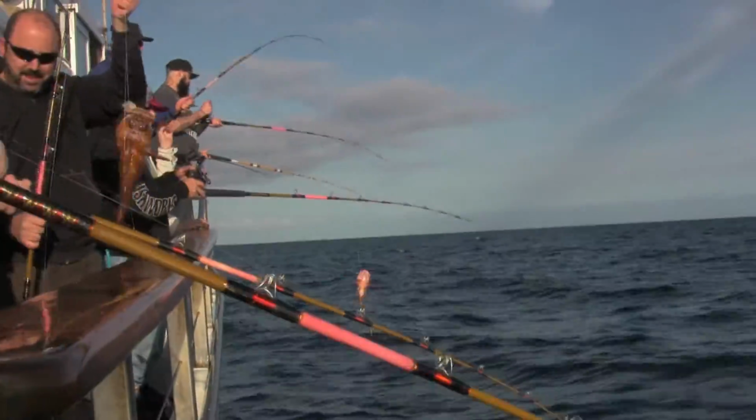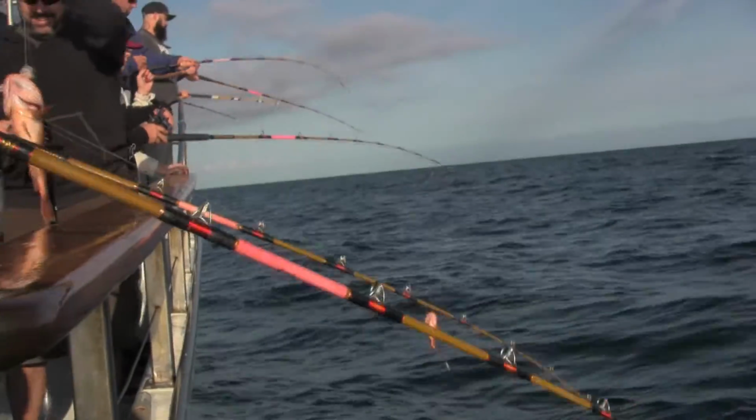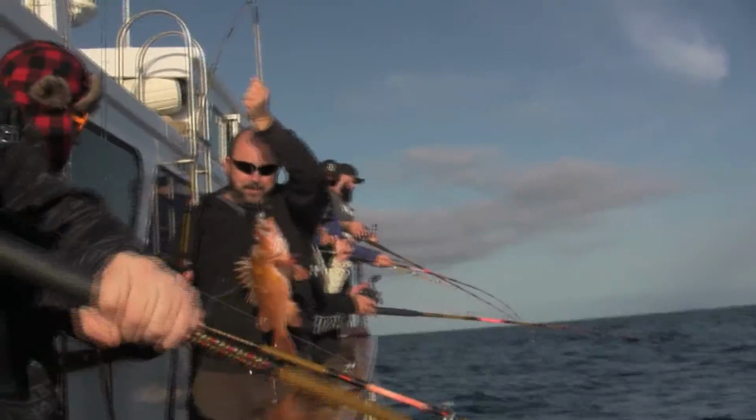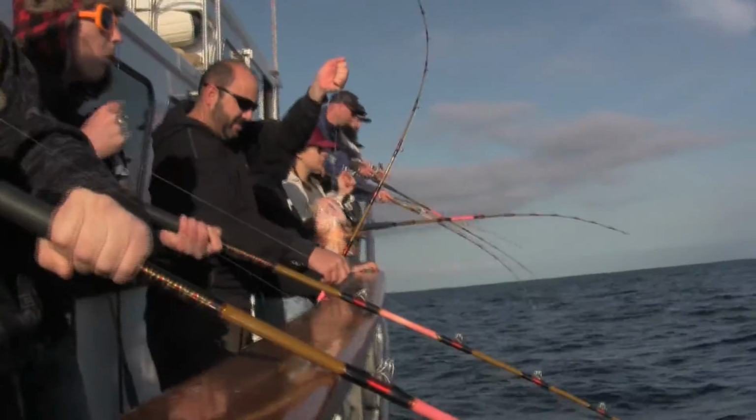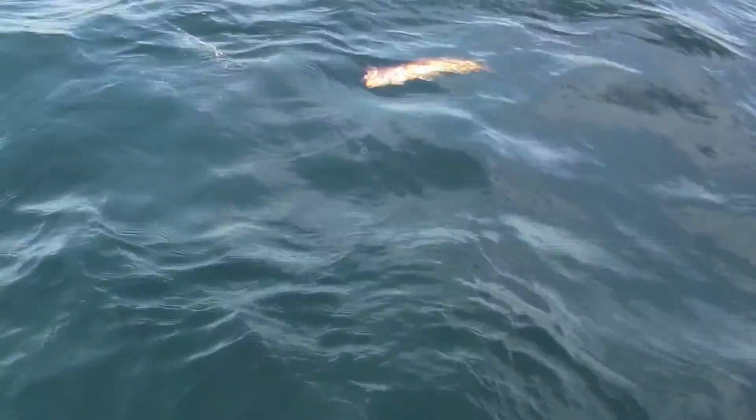You don't see that sight every day. It was impressive. Everybody caught a fish, and a big fish too. It's just been a tremendous fishing trip. It's 10:30 in the morning, and everybody's got their limit in less than 2 hours. Awesome.